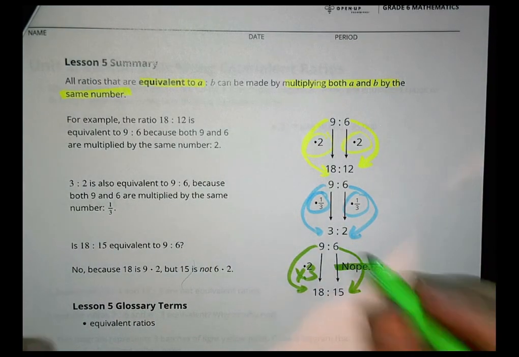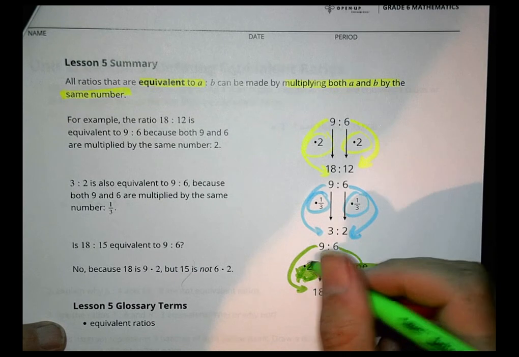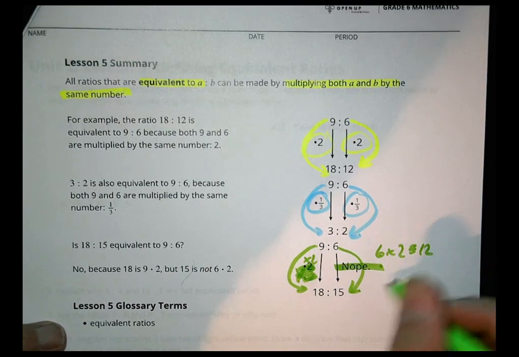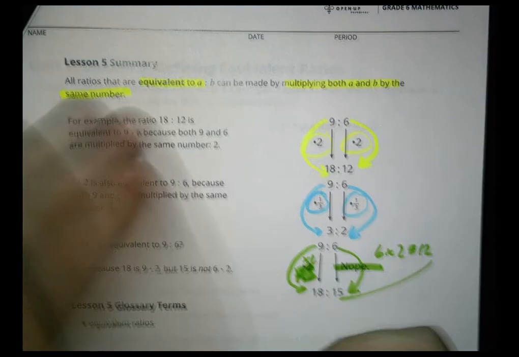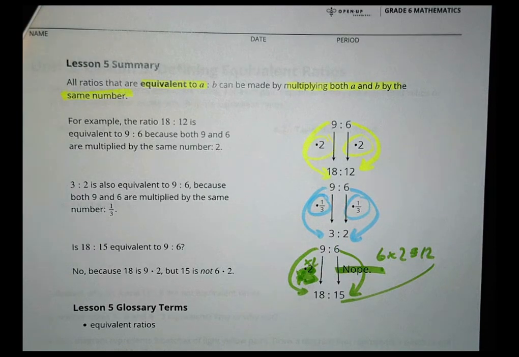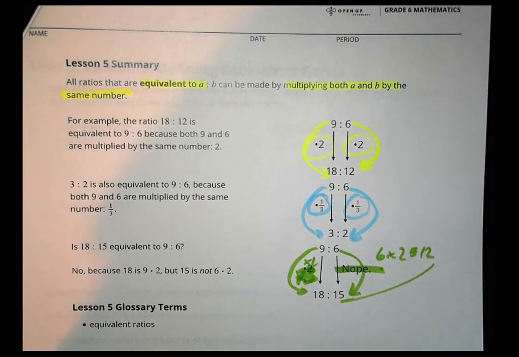Oh, sorry, times 2. I was looking at the 6, so times 2. And 6 times 2 is 12, so that's not going to be the same, right? So you have to multiply by the same number on both sides in order for it to work. Let's pause there, then we'll come back and look at homework together.